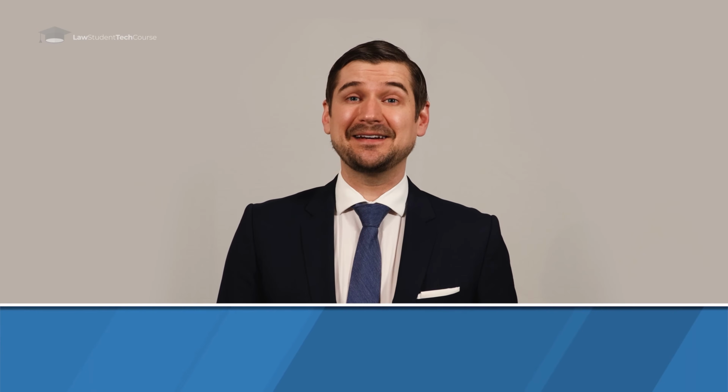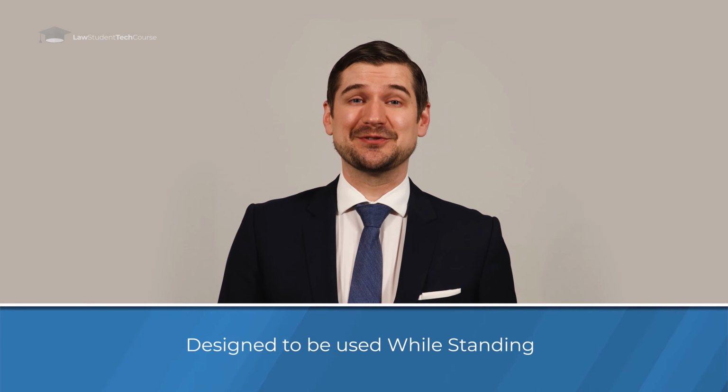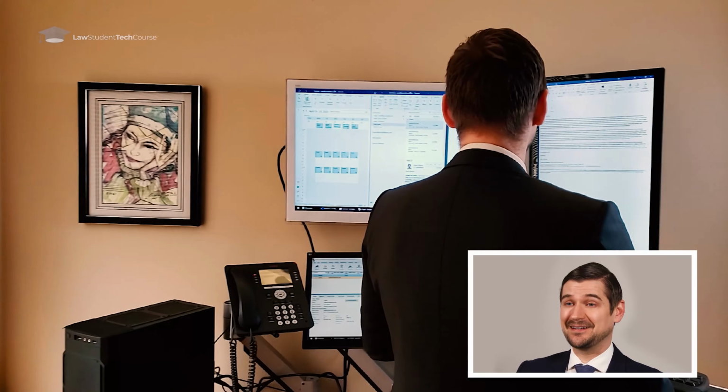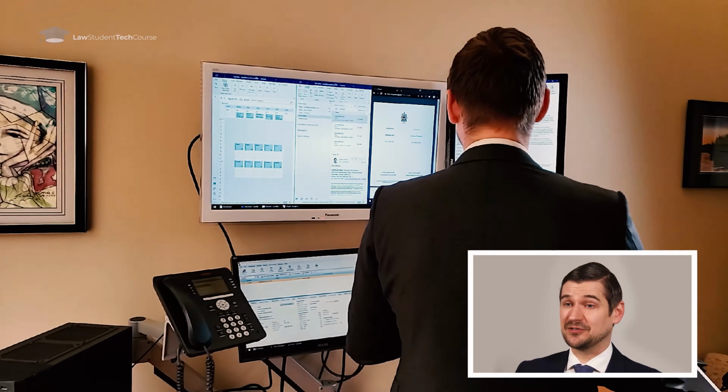Desks are where most law students do most of their work. A standing desk is a desk which is designed to be used in an upright, standing position. There are many different kinds of standing desks designed to fit different needs. In this lesson, I'll be giving you an introduction to standing desks and providing different options to suit different needs and budgets.